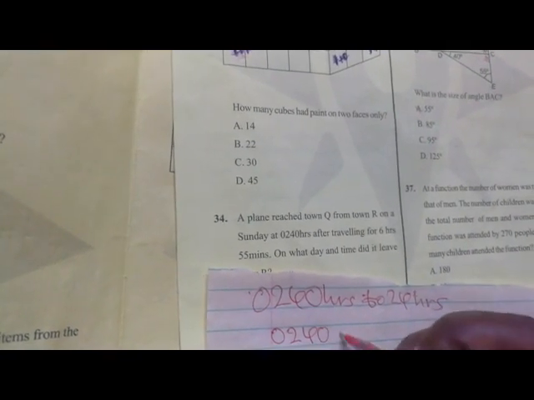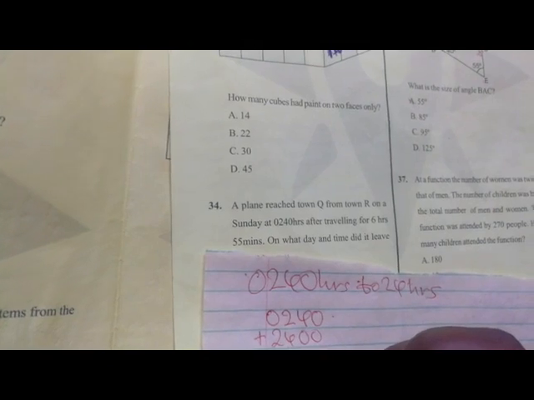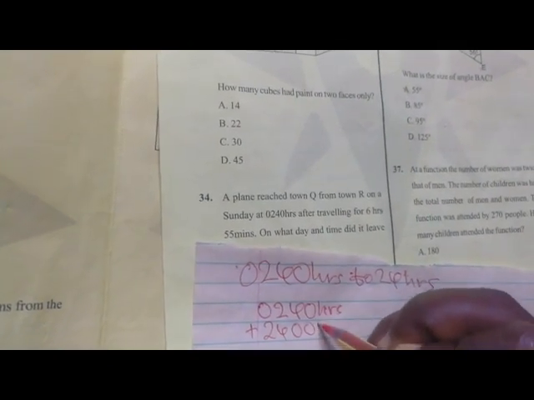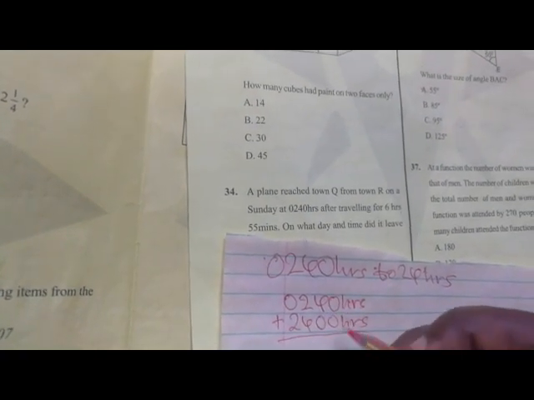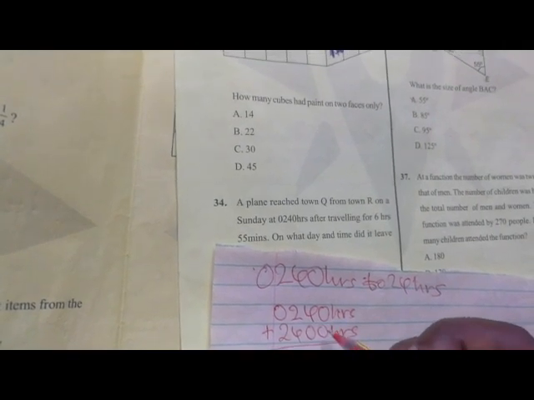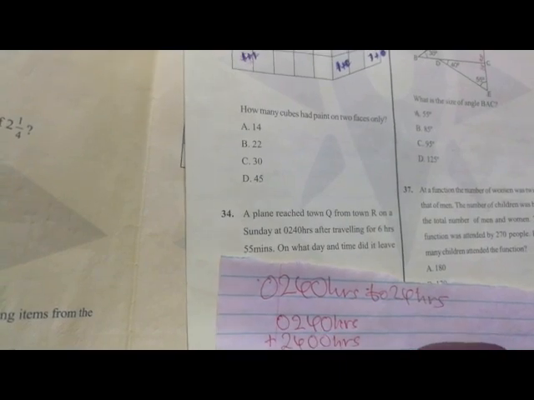Then we say 24 hours plus 2 hours 40 minutes added to 24 hours. This will give us 26:40.